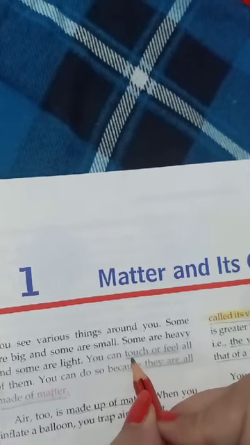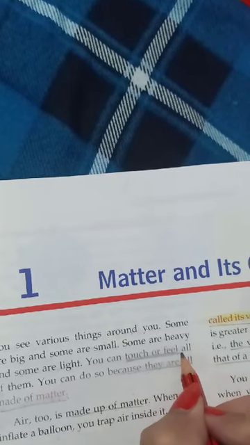That is, we are able to touch or feel all the things in our surroundings because all these things are made up of matter. That's why we are able to touch or feel them.